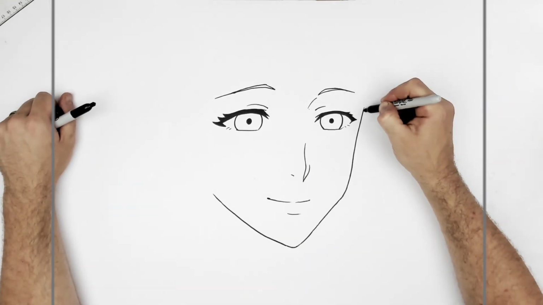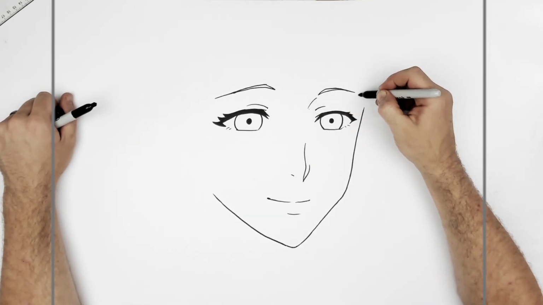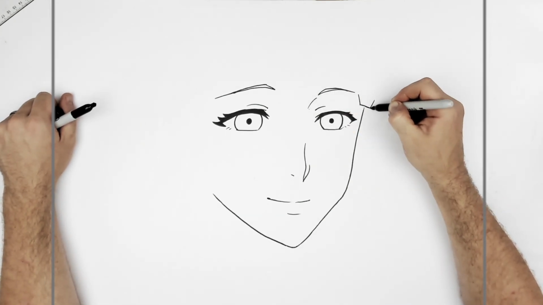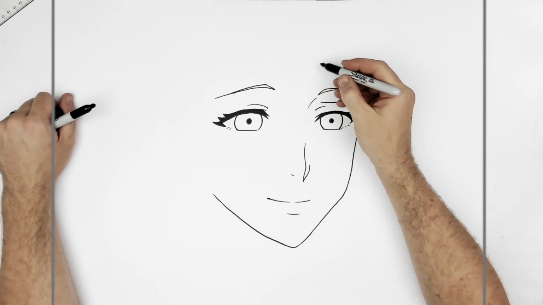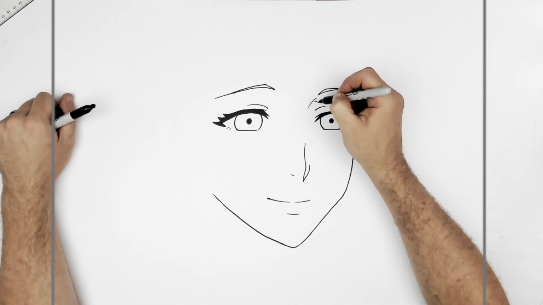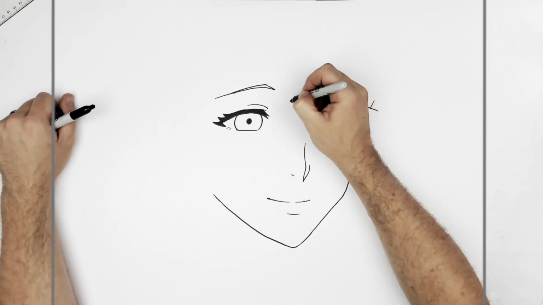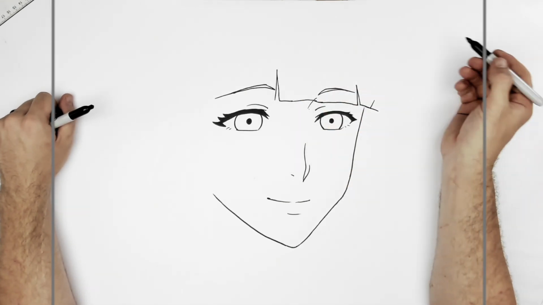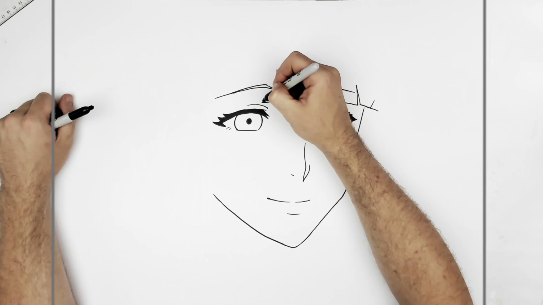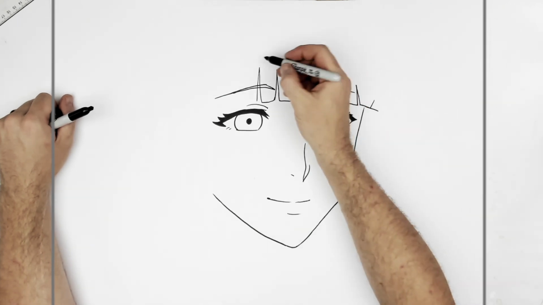So then she's got a fringe. So it just comes across in these sort of box-like shapes. And every now and then you'll have a gap, like a little sort of spike like that. More on this side, it looks like.